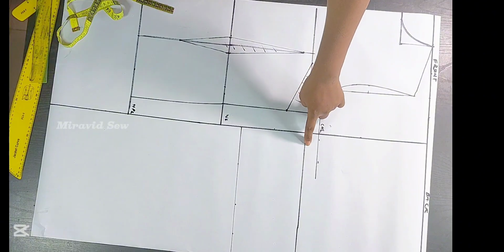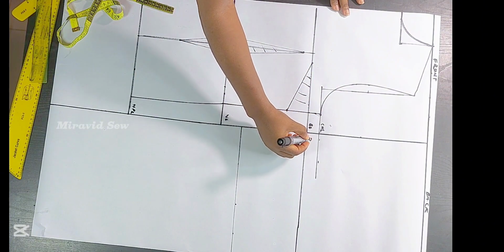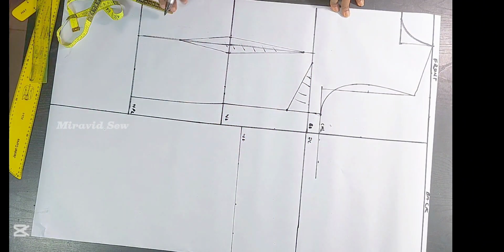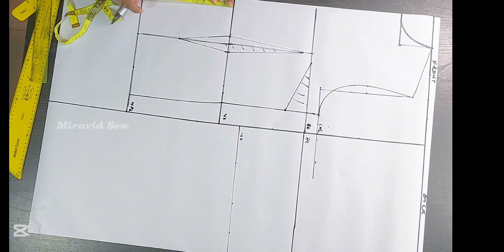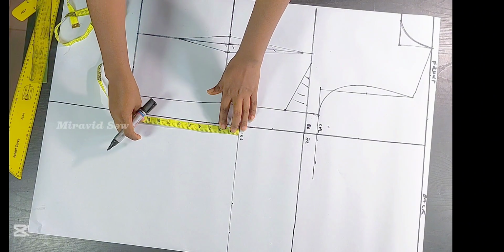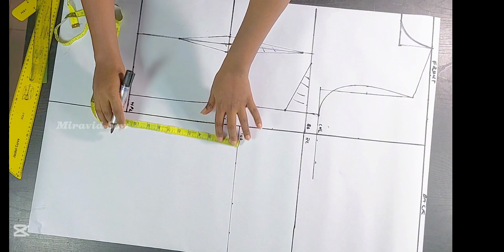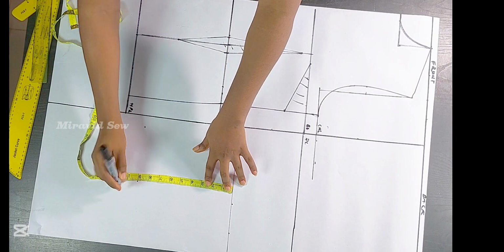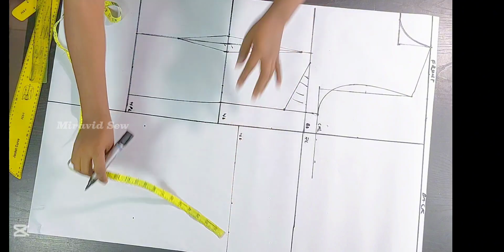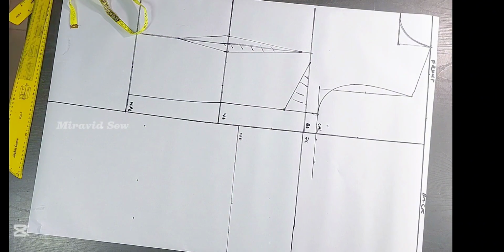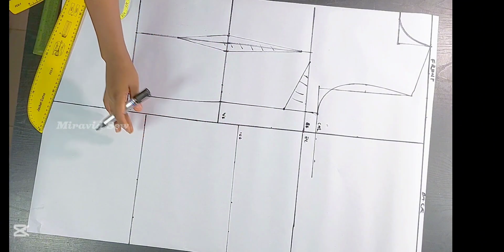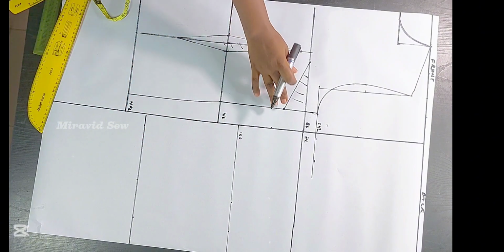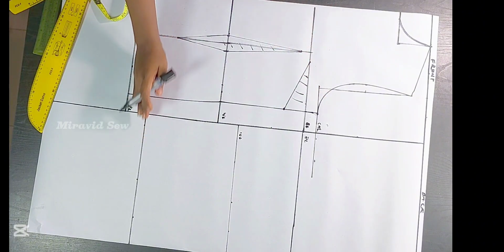Okay, we've gotten our bust line, our waistline, and then our hip line. So what you're just going to do is measure from what you have from here to here. Whatever you have, I have 9 inches. I'll go ahead to add that 9 inches from here. And then I will roll my line. So you can see that the back is shorter, but the front is longer. But when we sew in this dart, it will push up and blend.